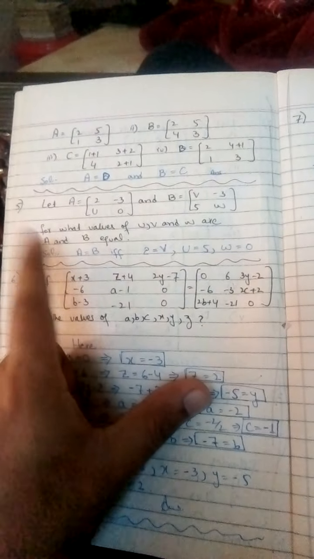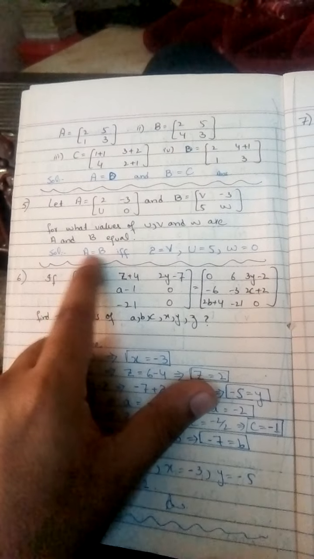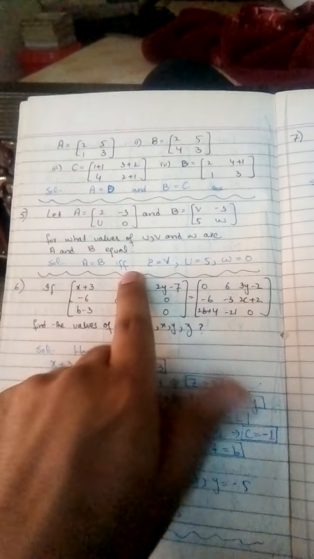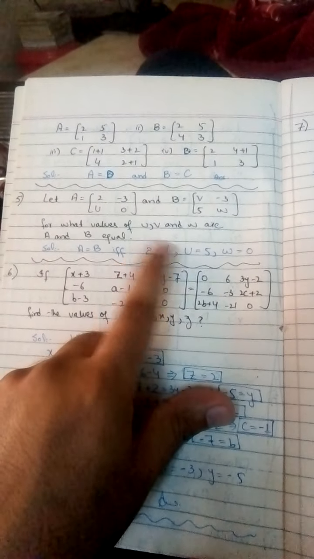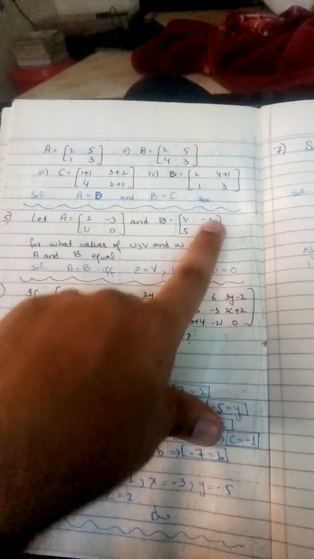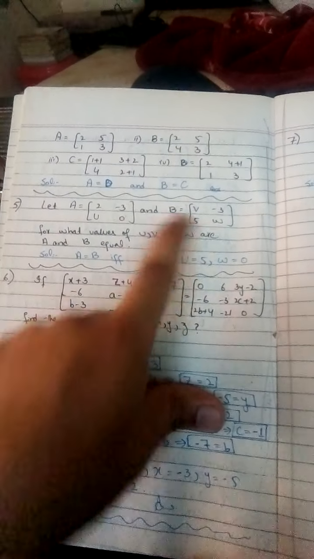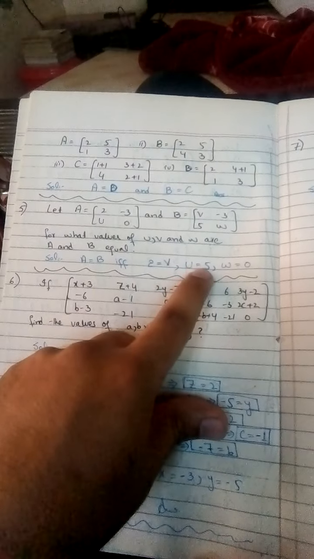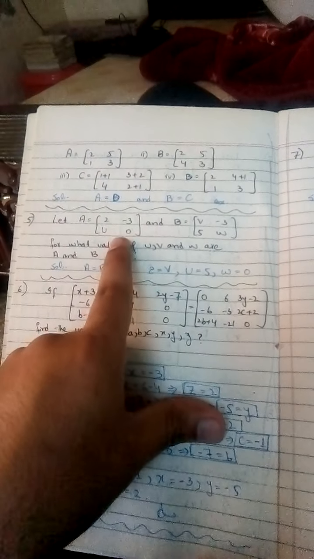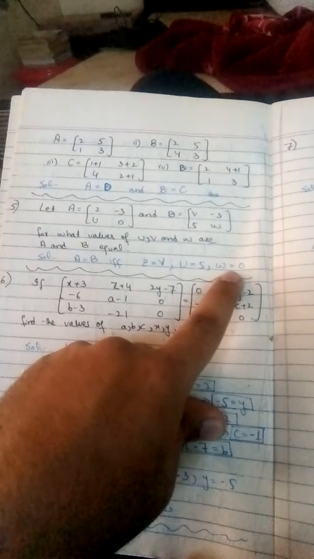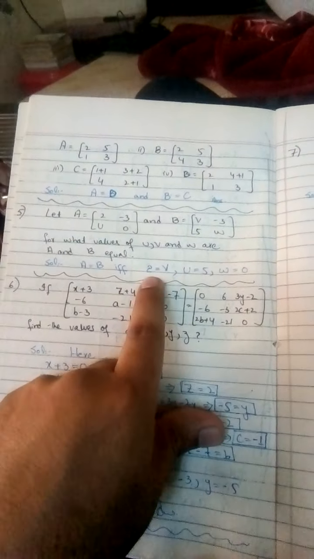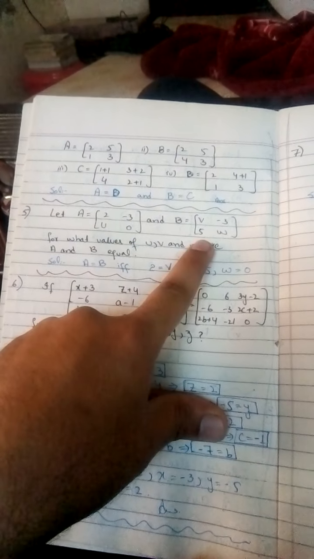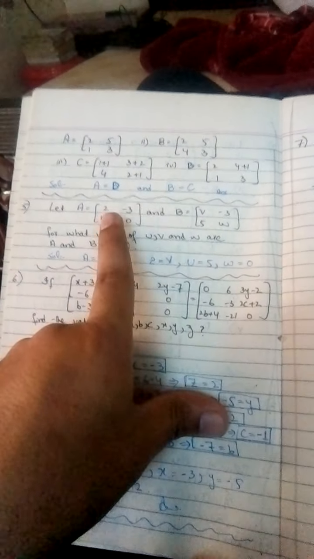In the solution we will say that matrix A is equal to matrix B if and only if the first element is equal to the first element, that is, 2 is equal to v. So the value of v is 2. Minus 3 is equal to minus 3. u is equal to 5, the number is 5. 0 is equal to w. So if w is equal to 0, u is equal to 5 and v is equal to 2, then these two matrices are equal, otherwise they are not equal.